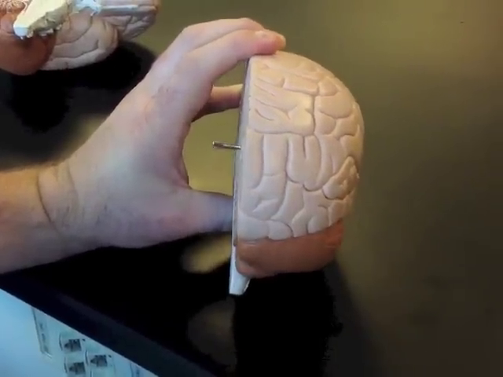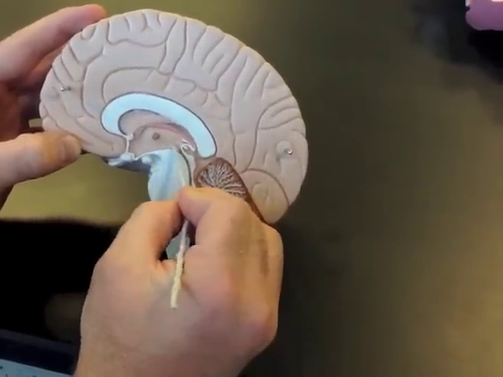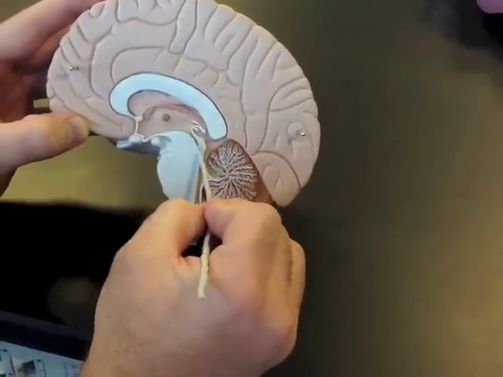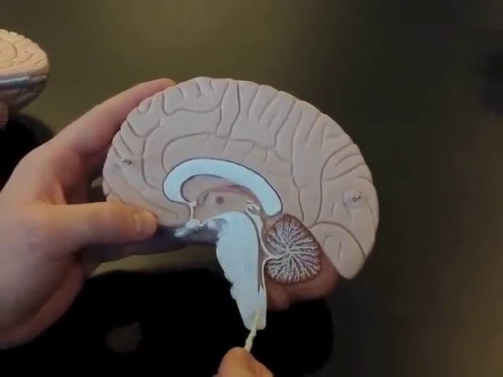in the cerebrum. From our third ventricle connecting to the fourth ventricle is the cerebral aqueduct, that little space, pons, medulla.